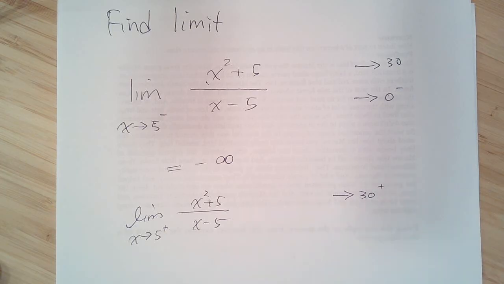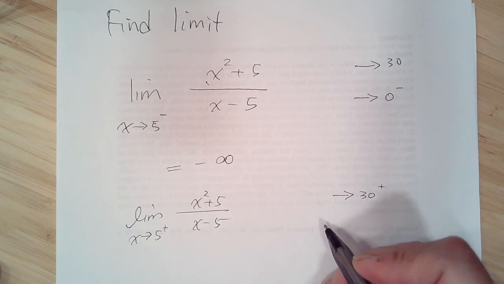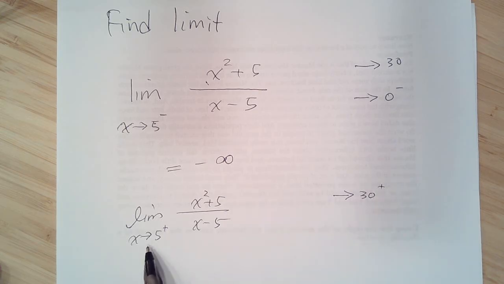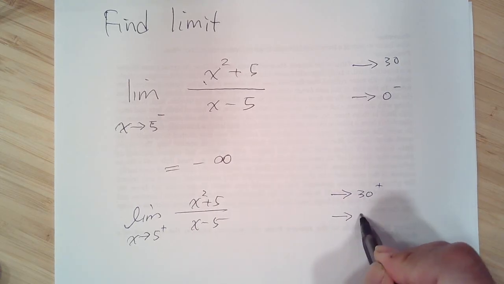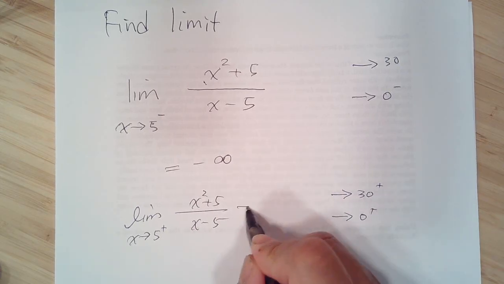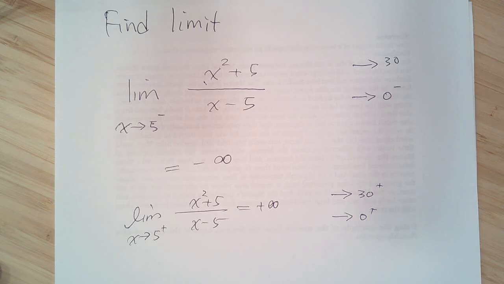It doesn't really matter. And when x approaches 5 from the positive side, x minus 5 will approach 0 from the positive side. So this answer is positive infinity. A lot of questions like this should be very easy to read and get the answer.